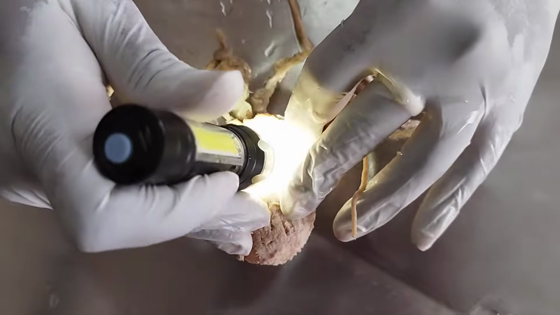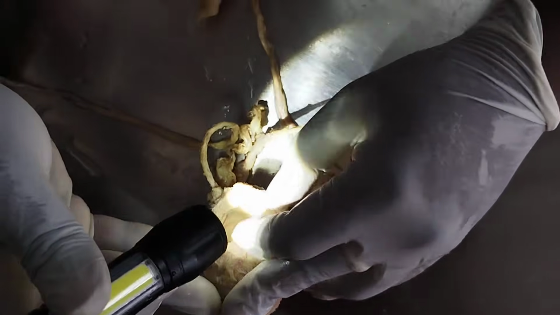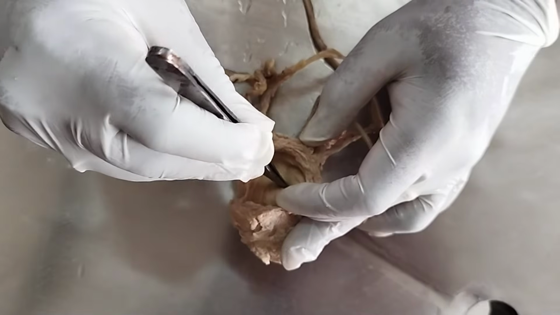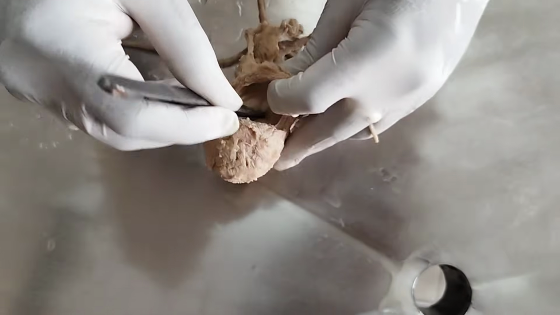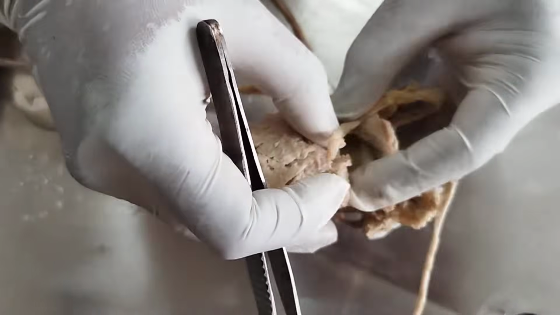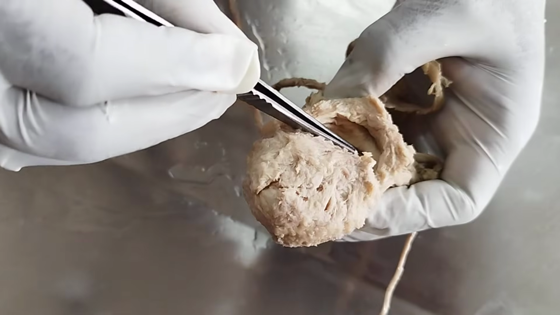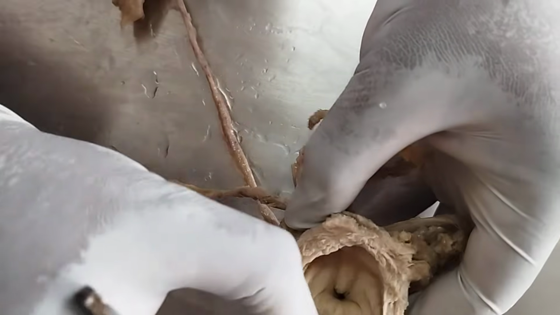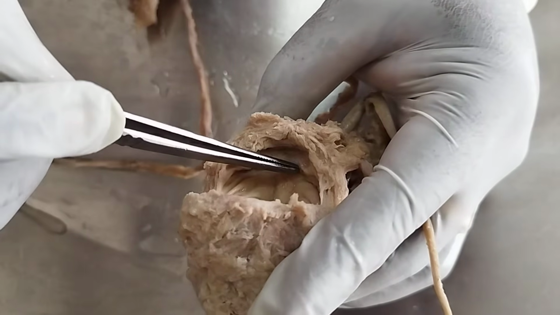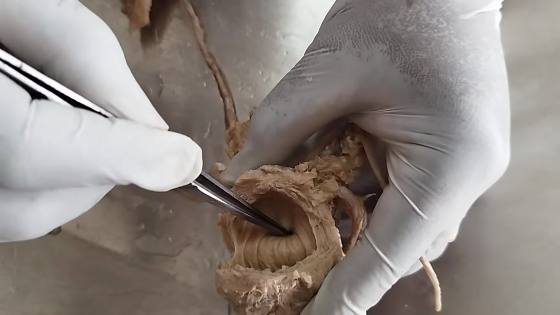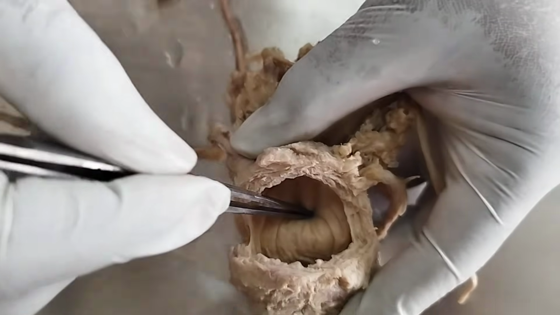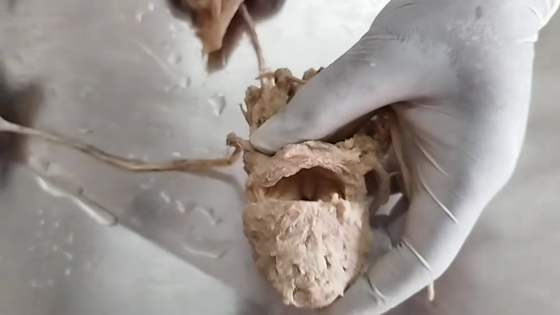This trigone of the urinary bladder is a very important structure that you should know. You have the urethra downwards, and then you have the opening of the ureter. You can see the openings of the ureters here, one ureter opening here and the other opening here, and this is the internal urethral orifice. This is the ureteric orifice and this is the urethral orifice. Okay, thank you.